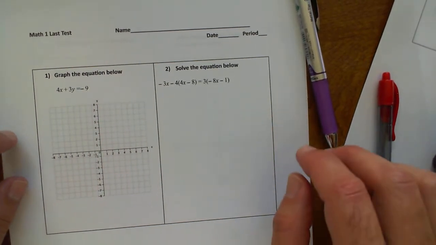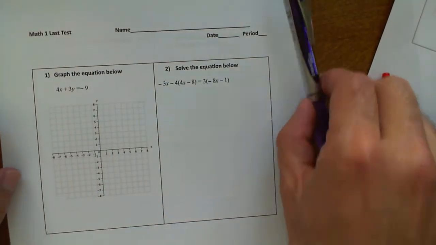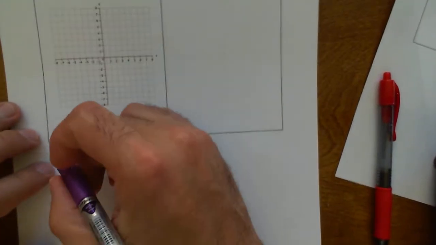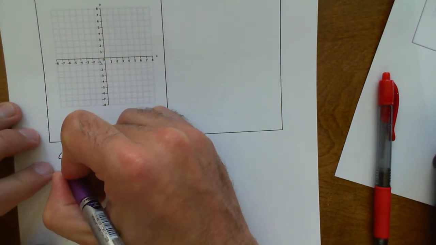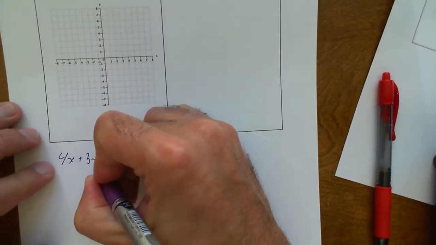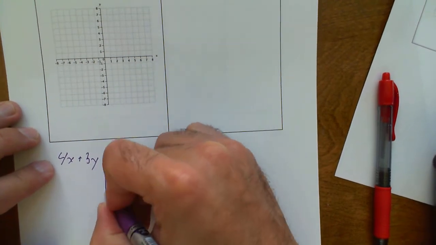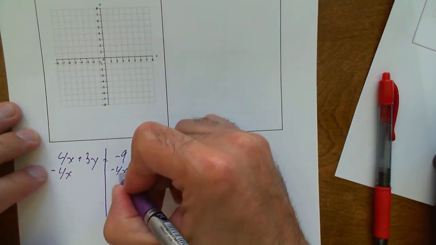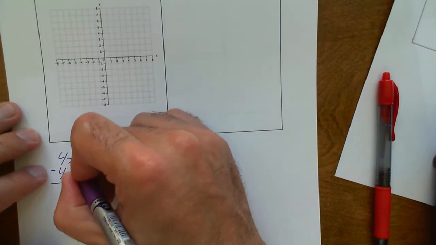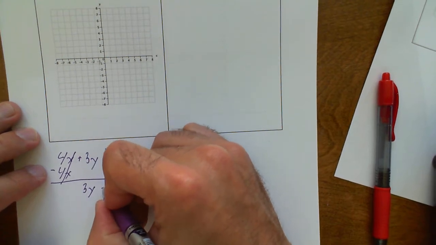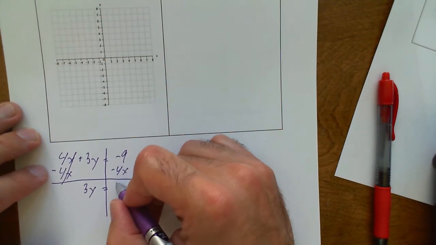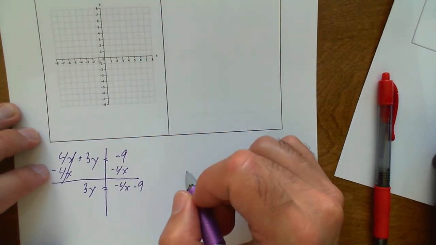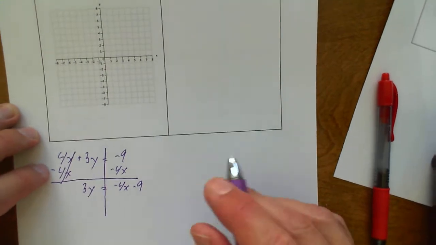Question number 1. Let's graph 4x plus 3y equals -9. Before we graph this, let's get it in slope-intercept form. It's in standard form, which means you want to get y by itself. So I need to take away 4x on both sides. 3y equals, you can't combine those because they are not like terms, so 3y equals -4x minus 9.